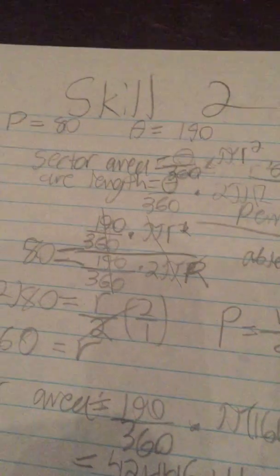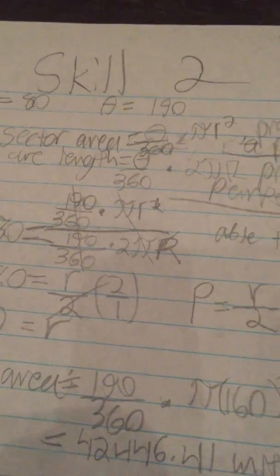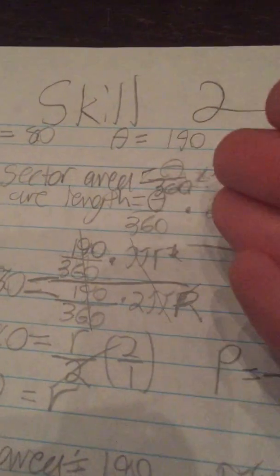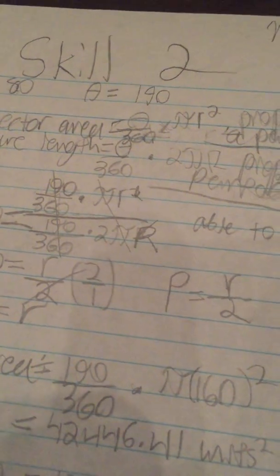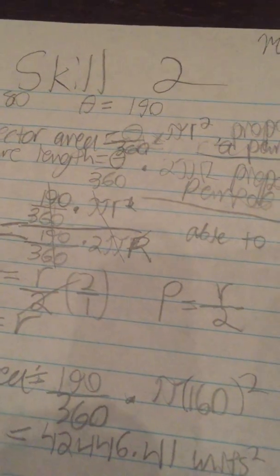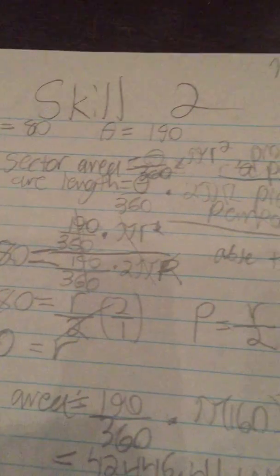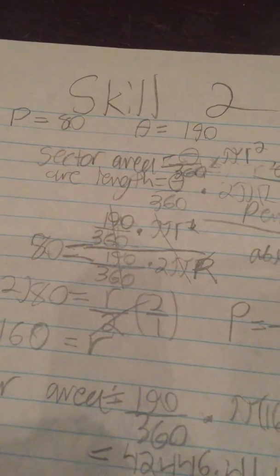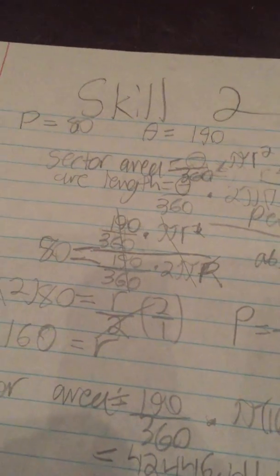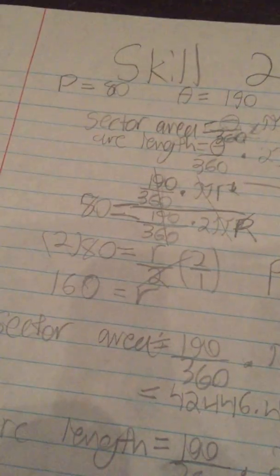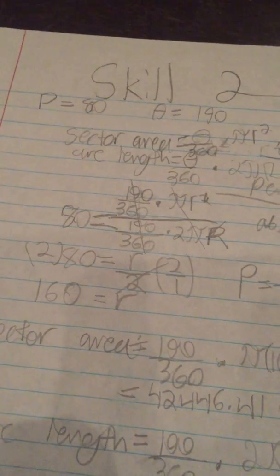This is because in both cases, the only unknown value is r, because we have already identified theta as 190. And as a result, all we have to do to find the radius is set up the ratio of the sector area over the arc length in terms of r equal to p, which we have identified as 80. So after we do this, we are actually able to reduce it by reducing 190 over 360, pi, and one of the r's in all of it, and we can eventually solve for 160 as the radius of the circle.